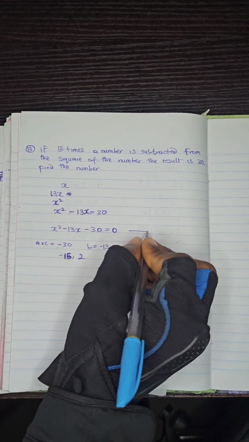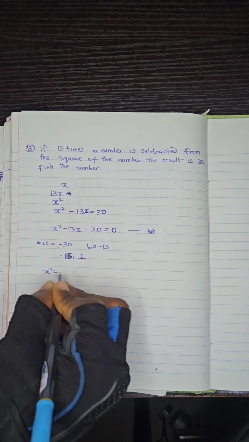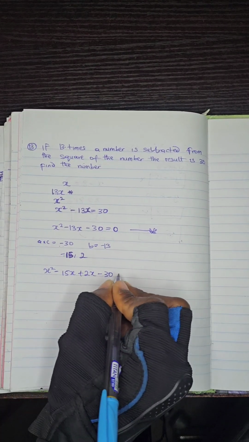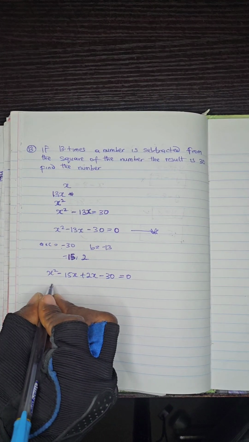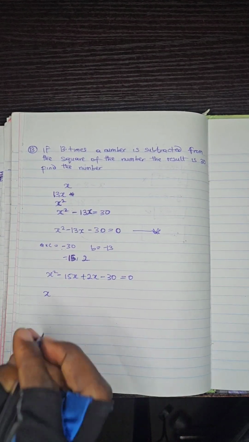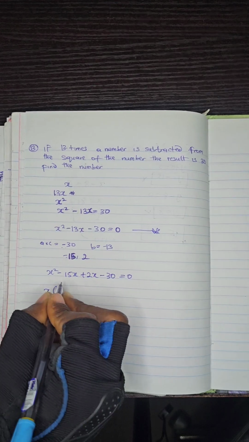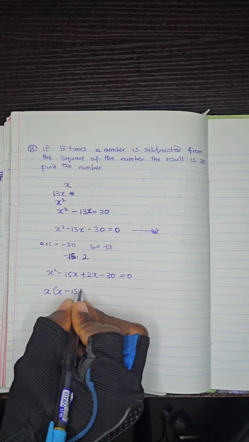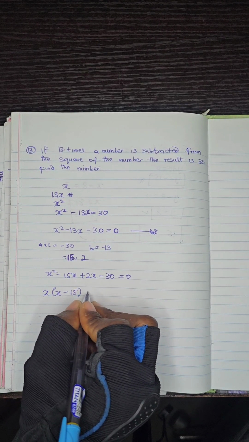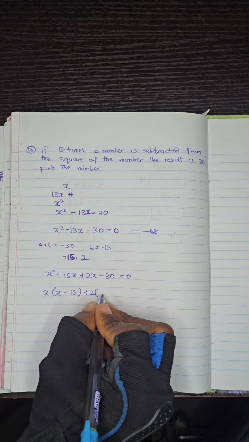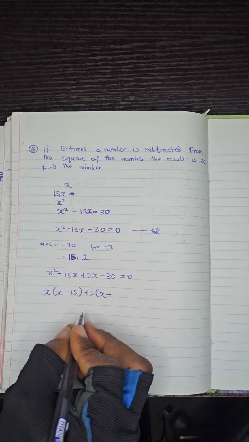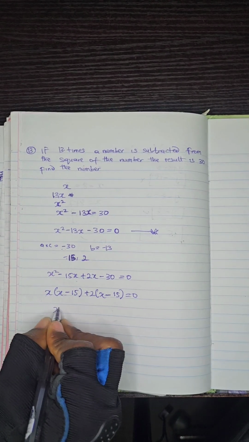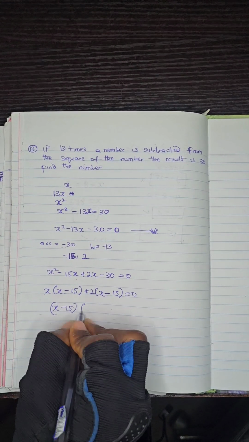So let's rewrite this equation. This is our main equation. We have x squared minus 15x plus 2x minus 30 equals 0. What's common here? x. x squared divided by x, you have x. Minus 15x divided by x, you have minus 15. What's common here? 2. 2x divided by 2, x. Minus 30 divided by 2, minus 15. So x minus 15 is common, so you have x minus 15, x plus 2.